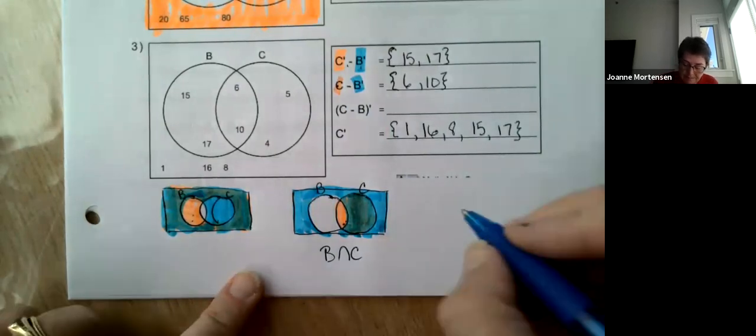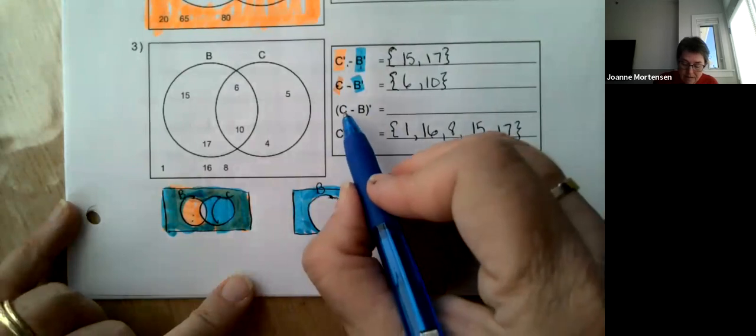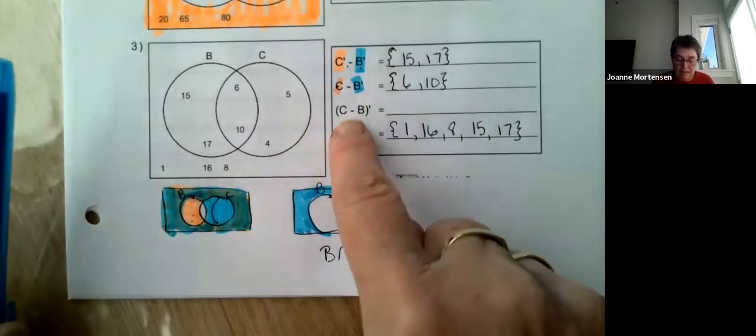All right. Last one. Let me color this one up. Now we want C, but not B.